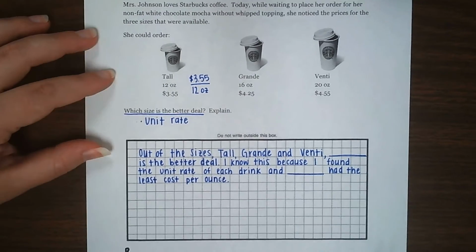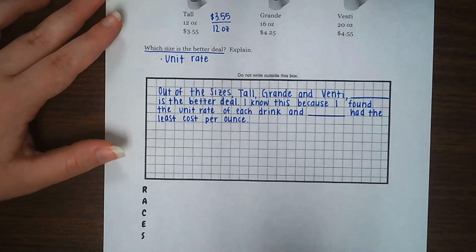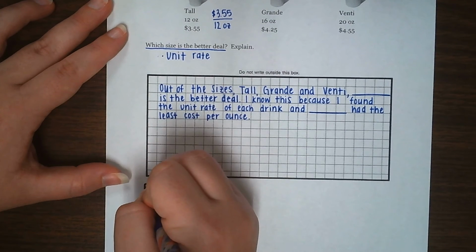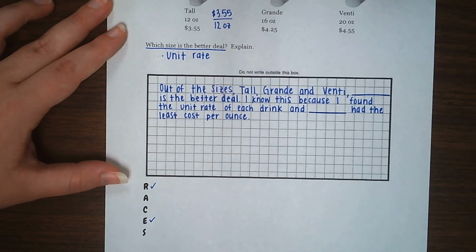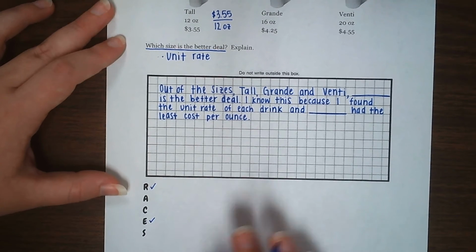So not doing any work, if I go down here to races, I've already restated and I've already explained. Now all I have to do is find my answer.